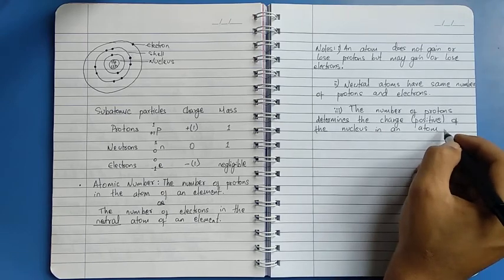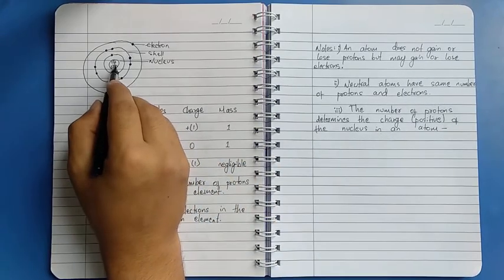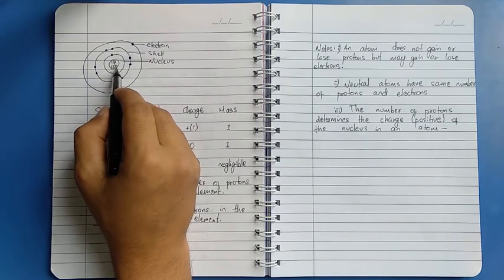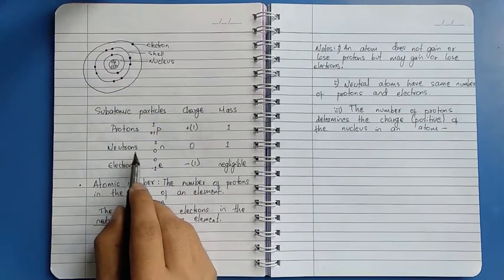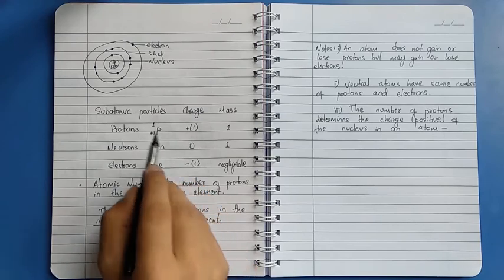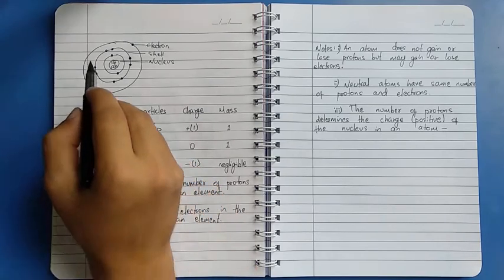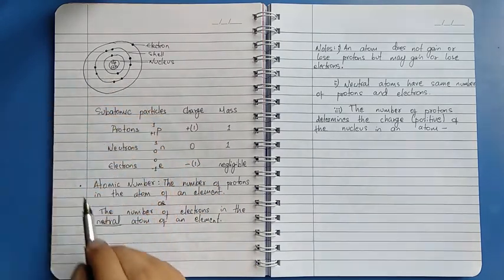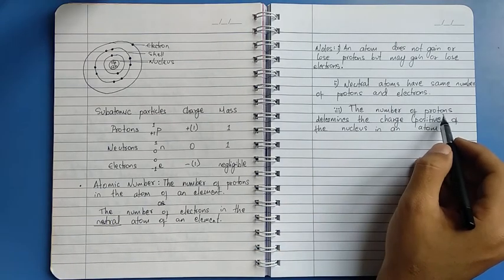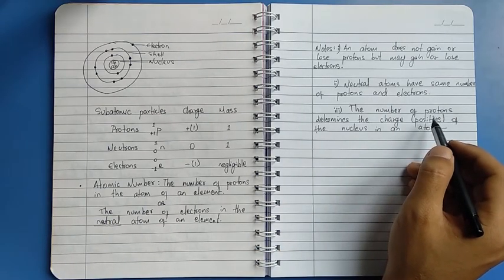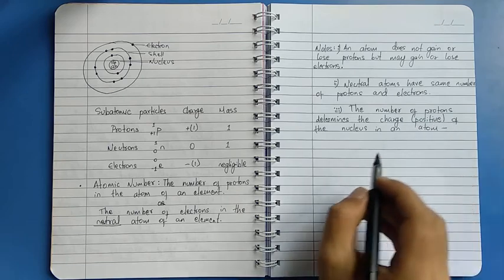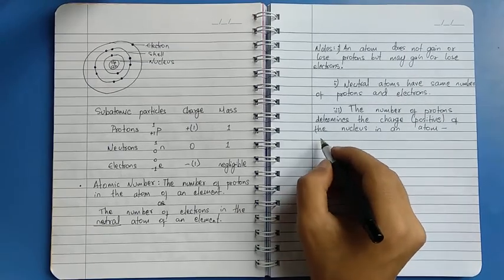Why are we saying positive? Is because the nucleus contains protons and neutrons. Neutrons are neutral, they do not contain any charge, whereas protons are positively charged. Hence, the nucleus overall is positively charged, and the protons determine the charge present in the nucleus, or we call it as the nuclear charge.